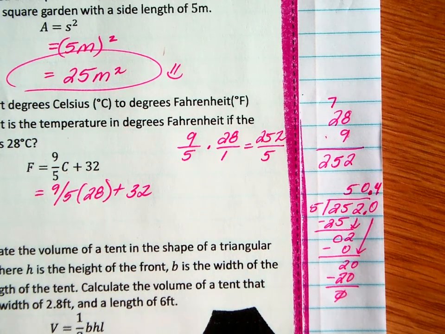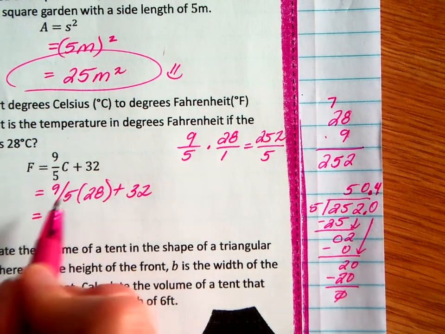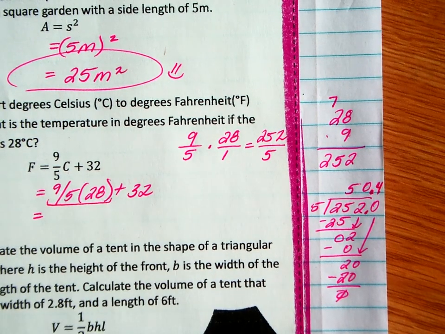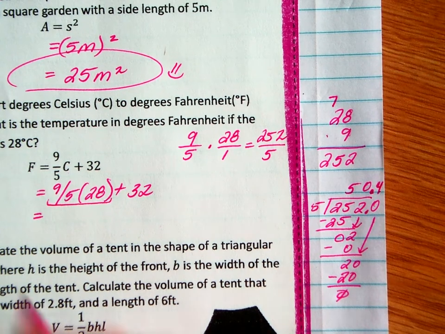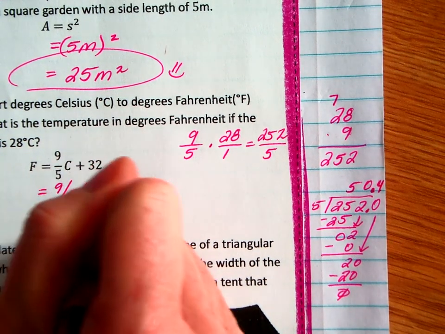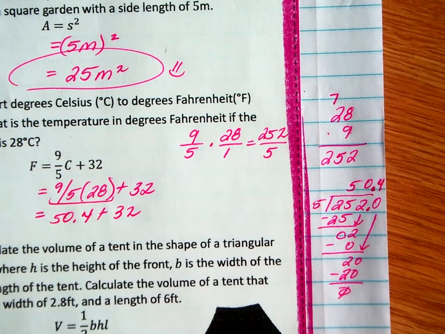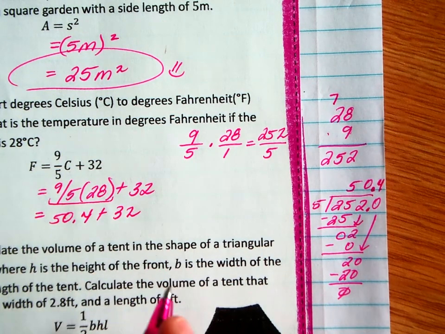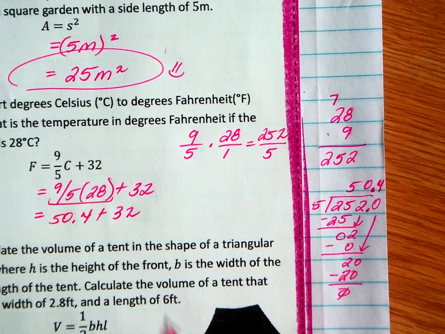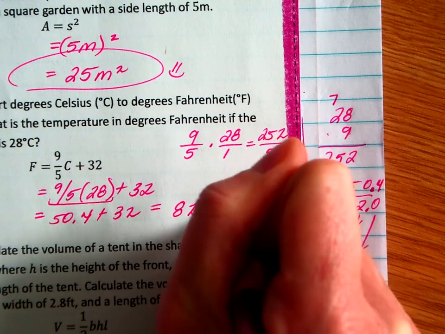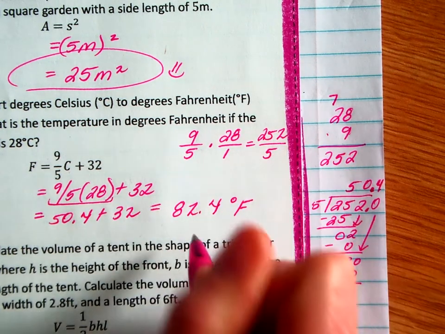That's ideal at this point. So this entire solution right here, that was all that math, was 50 and 4/10. 50.4 plus 32. So when we add those together, we're going to get 82 and 4/10 degrees Fahrenheit is what you just solved for.